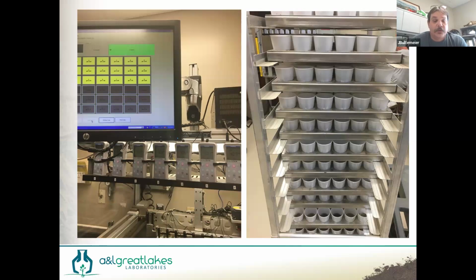So compost, solid manures, soils, growing mediums out of a greenhouse, there are going to be some type of water and material mixture that is used to create a slurry to take a pH. Liquid manures, liquid materials we'll take the pH of them as they are, but they have to be in liquid form to get a pH measurement.